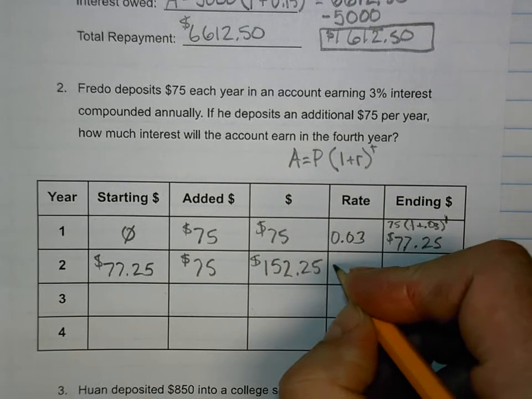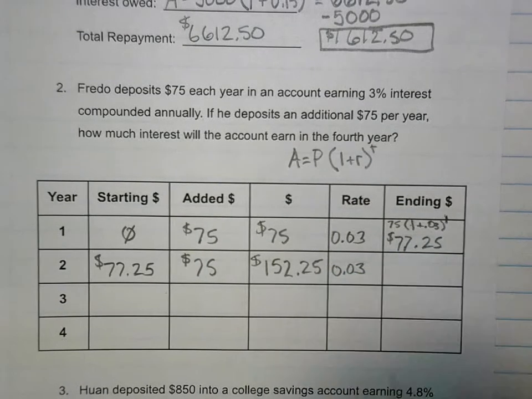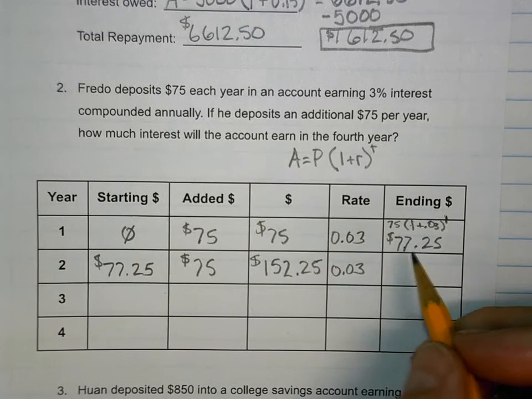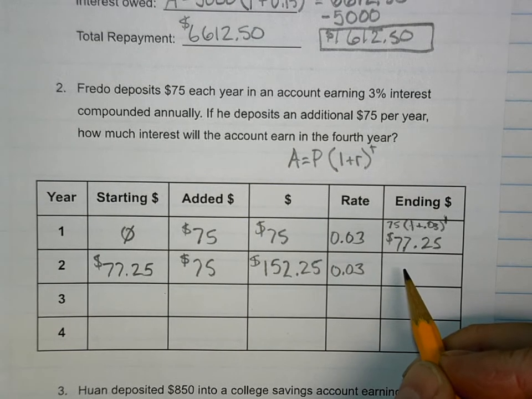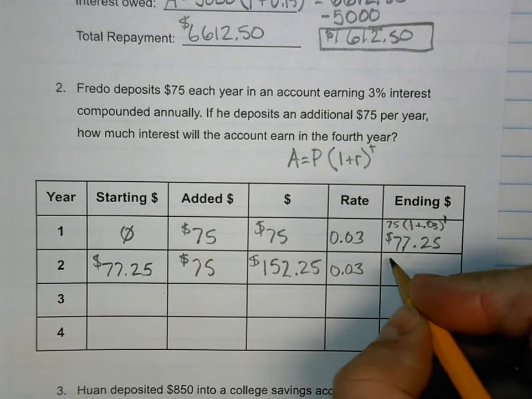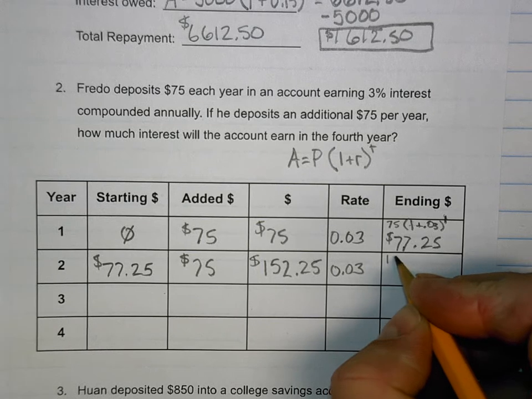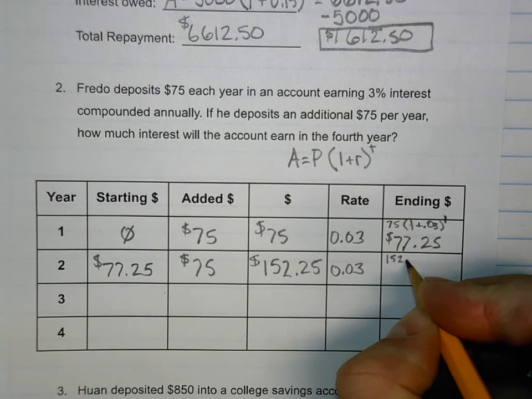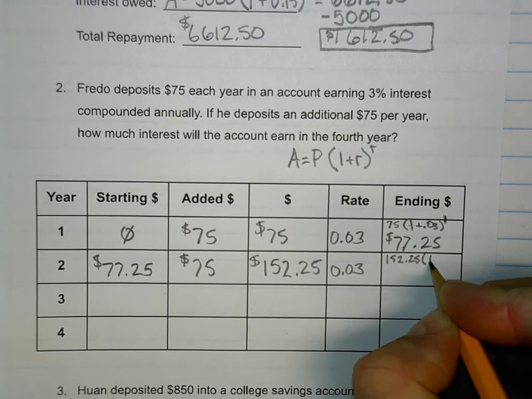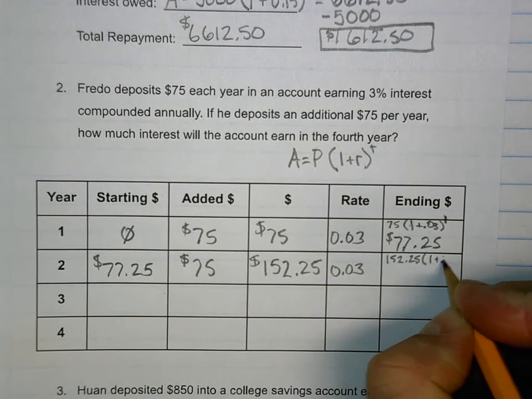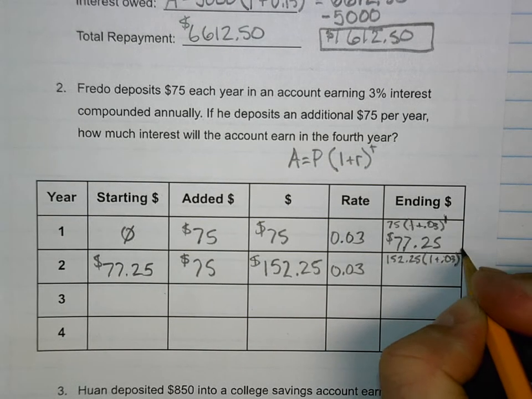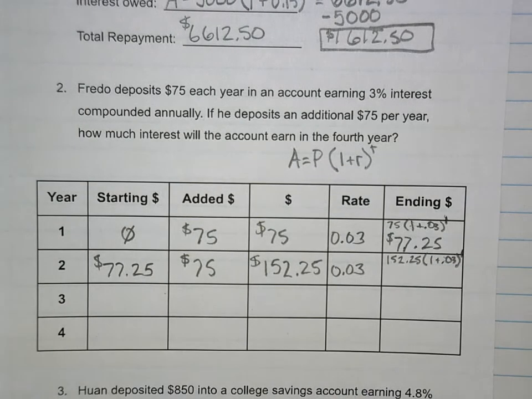No, so the rate is still 0.03. So what's my principal now? $152.25 times 1 plus 0.03 to the 1. Now, anything to the 1 is itself. $152.25 times 1.03.